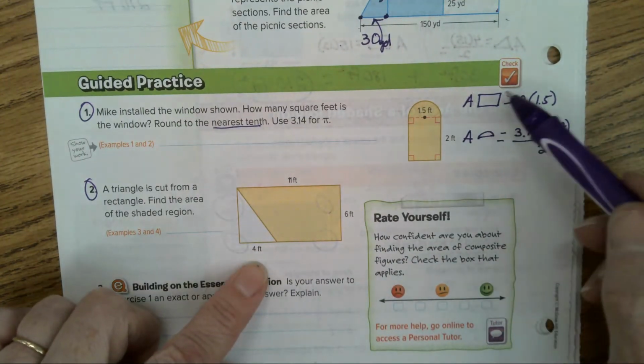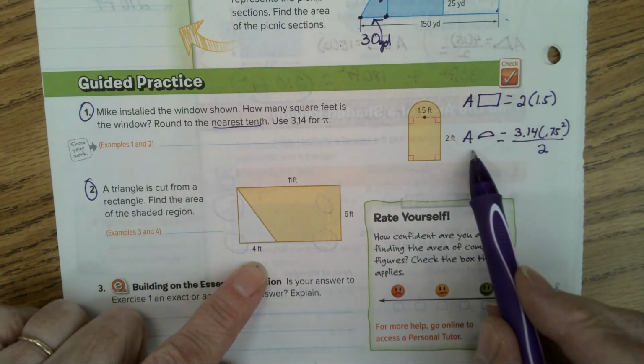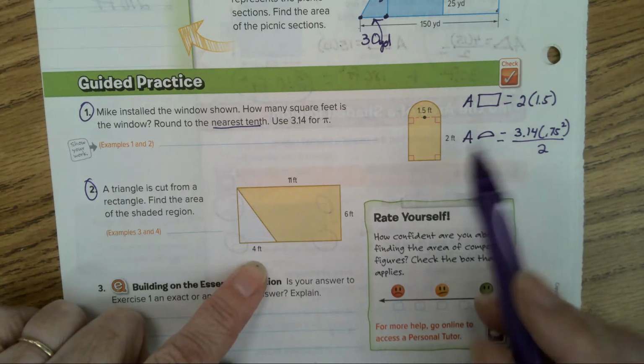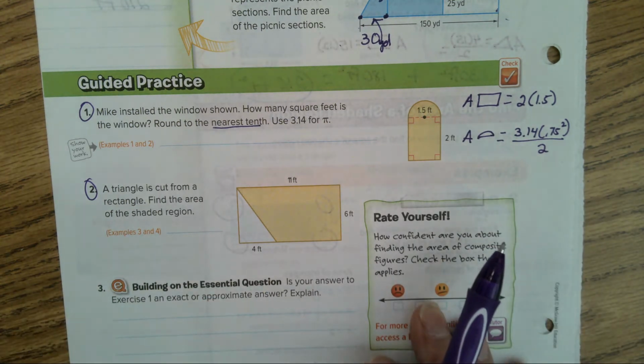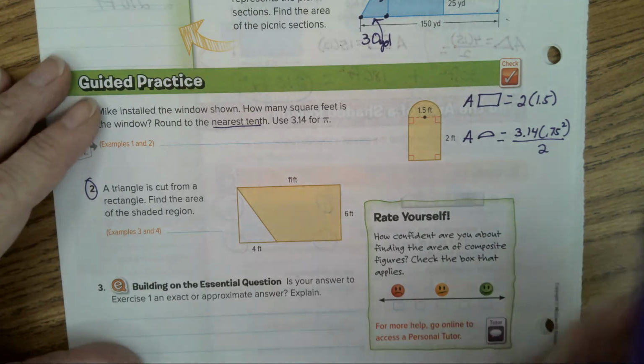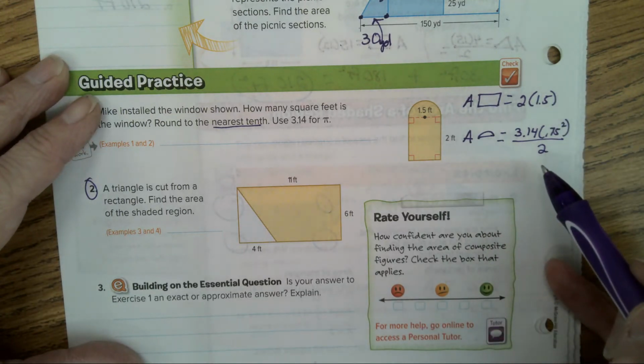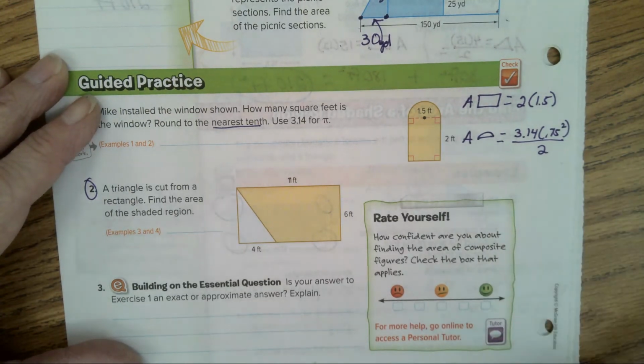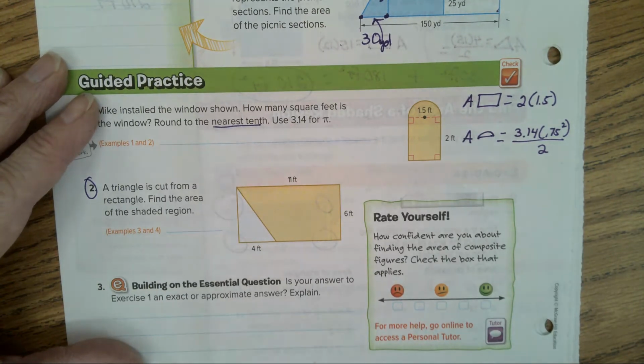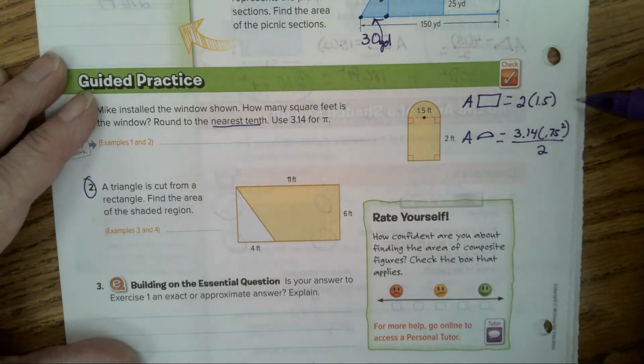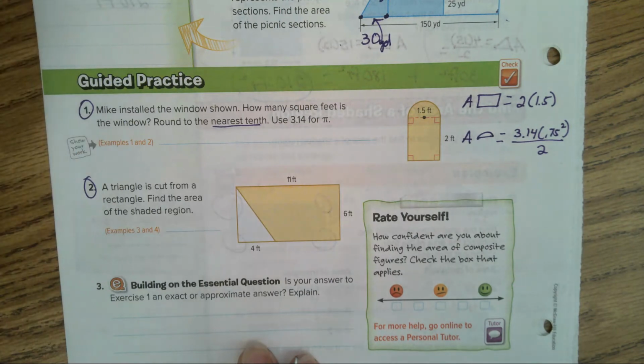You'll get that, add those answers together. Find the area of the rectangle, the area of the semicircle, add them together, and that's the answer for that problem. Do you want to use a calculator? Yes, but you have to show me this, and then you use a calculator. Do you understand? You can't just write down the answer. You have to write down what you're multiplying, and then use the calculator.